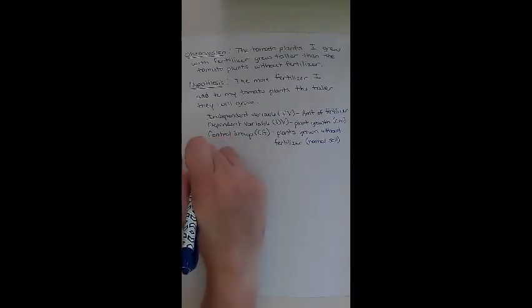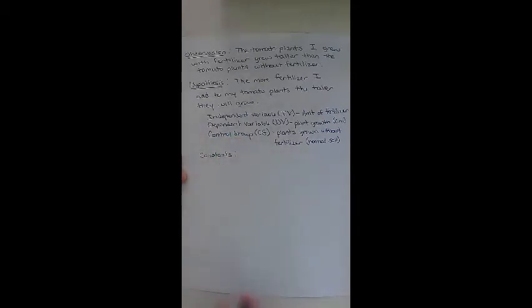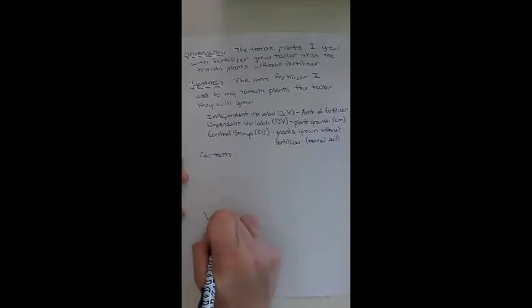Then I have to figure out what are my constants. Constants are things that are kept the same throughout the experiment. We want to make sure that the only thing having an effect on our plant growth is the amount of fertilizer. So with that being said, I'm going to draw my little tomato plants.